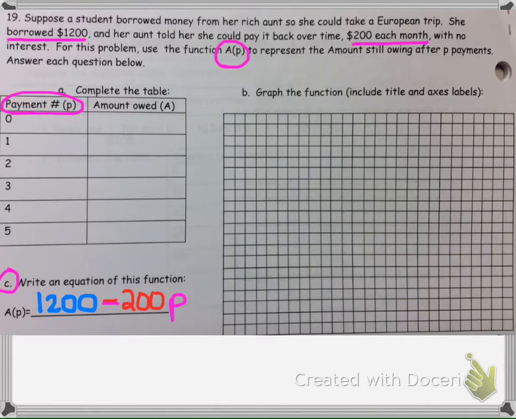by, to find the amount she owes, I could do 1,200 minus 200 times the payment number. So if she doesn't do any payments, then she still owes $1,200. So in our table here, we're going to have $1,200.